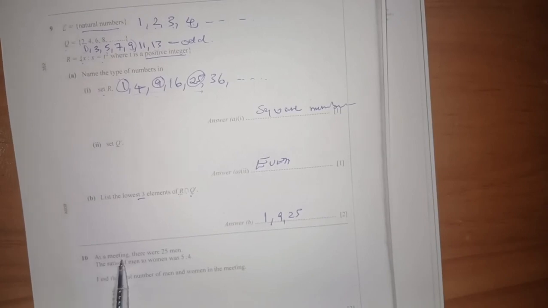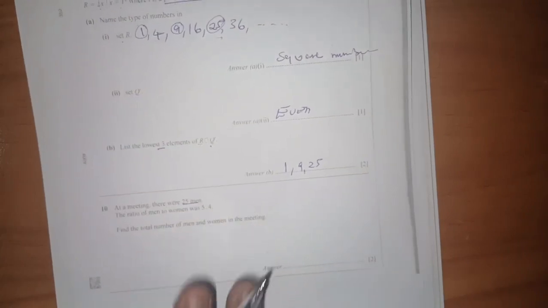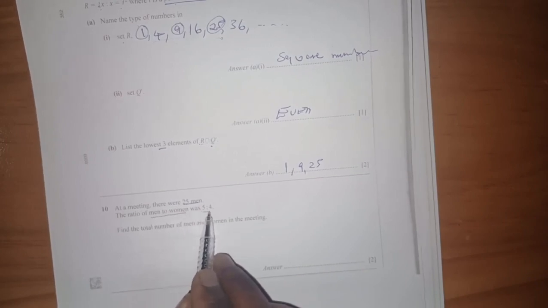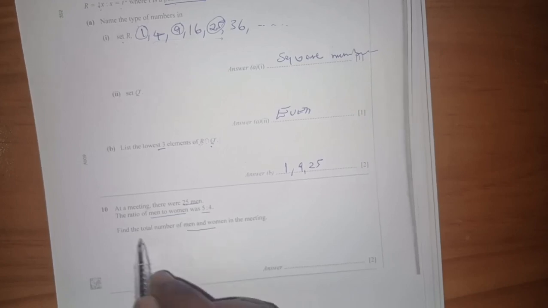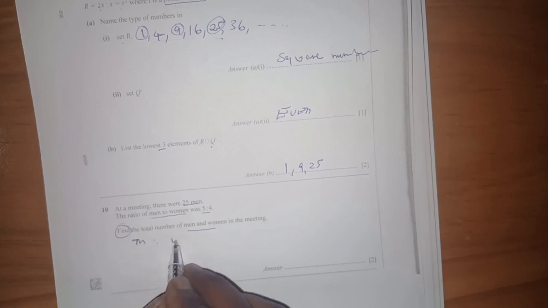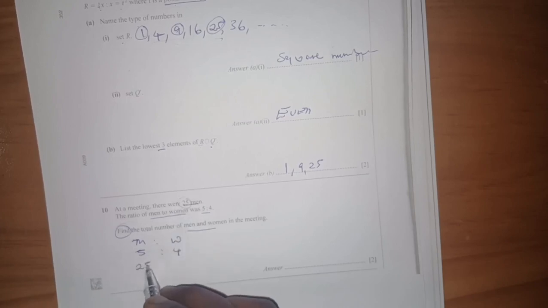Now what is this question? At a meeting there were 25 men. Now the ratio of men to women is 5:4. Now the total number of men and women in the meeting, you are required to find it. Okay, let's see. In a meeting, the ratio of men to women is 5:4. Now, there were 25 men. Then, how many women correspond to that?